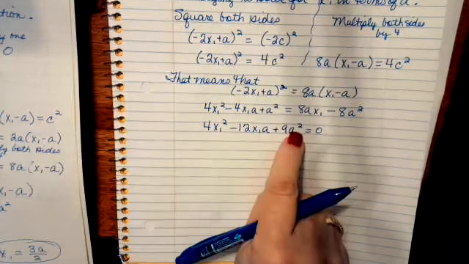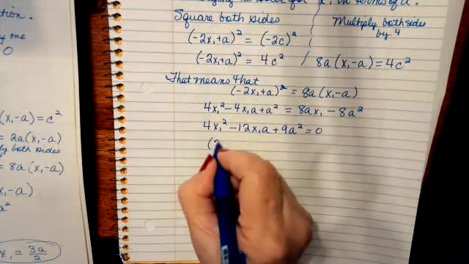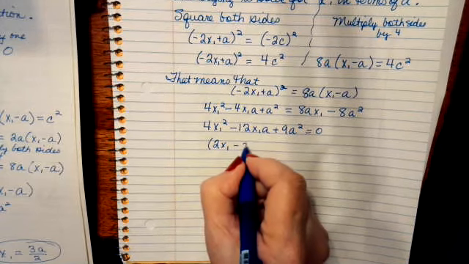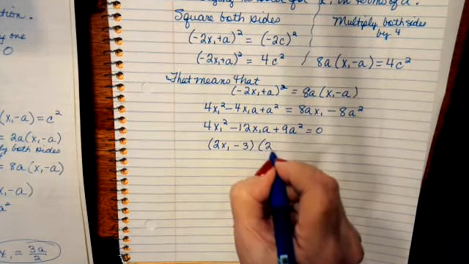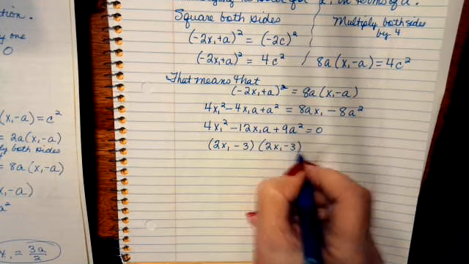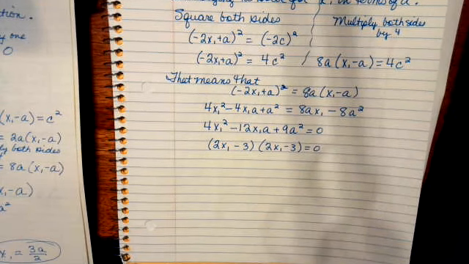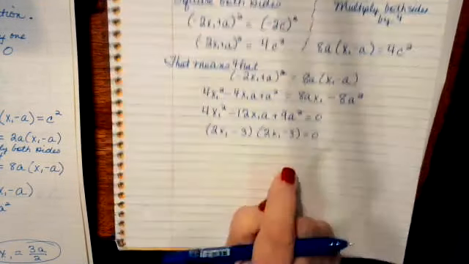This right here factors to 2x1 minus 3a times 2x1 minus 3a. Set that equal to 0. It's a double root.